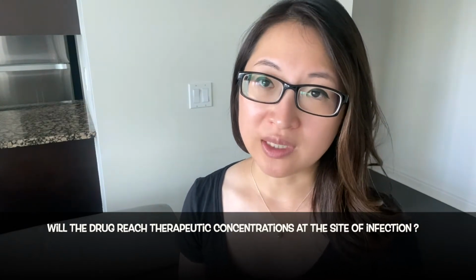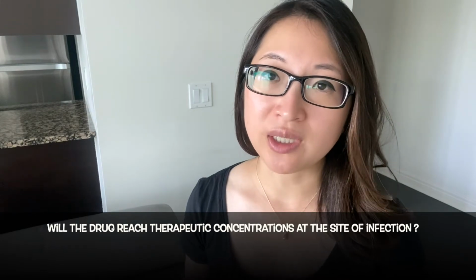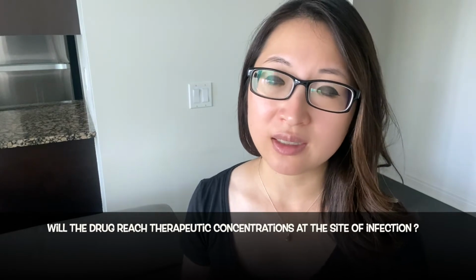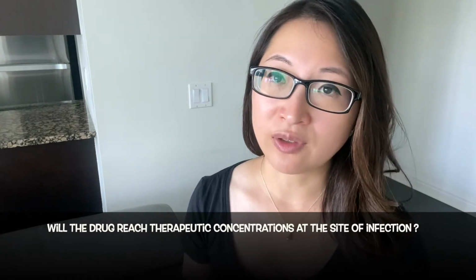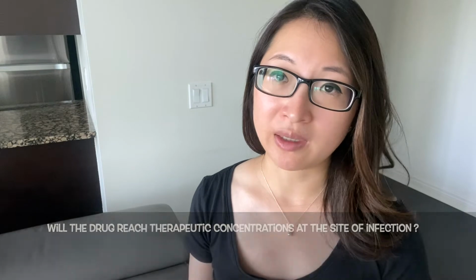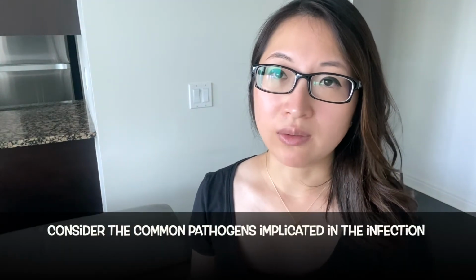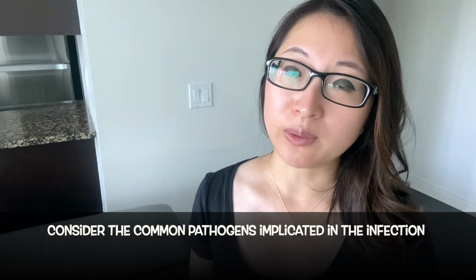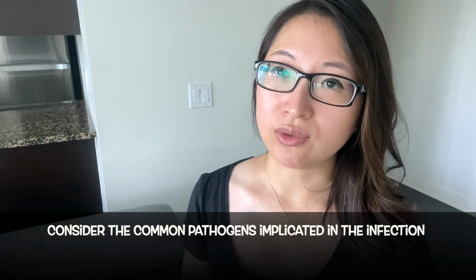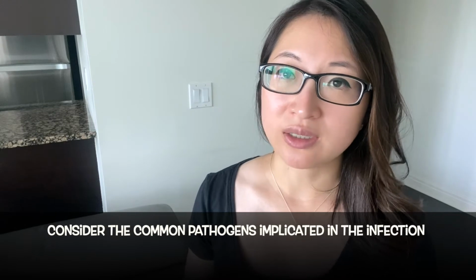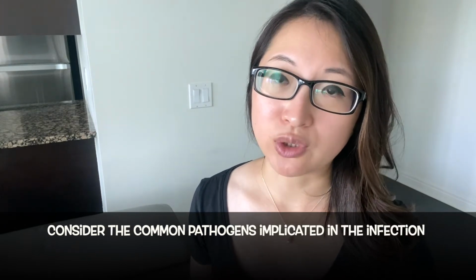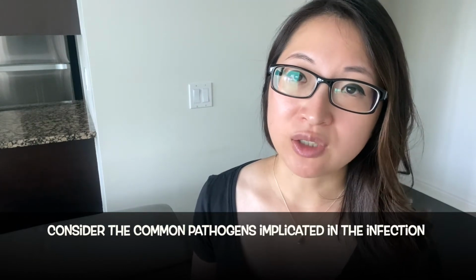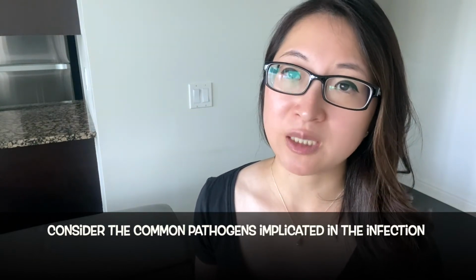The other notable example that I can think of is when treating CNS infections, we want medications that will be able to penetrate the CNS. An example of a drug that won't penetrate this would be ertapenem. If we're still treating empirically, meaning we're waiting for culture results to come back, or if a culture has not been ordered, I would also want to see what are the common pathogens implicated in the infection that we're treating, and is the current drug choice something that will cover these common bugs that we might be expecting to grow.